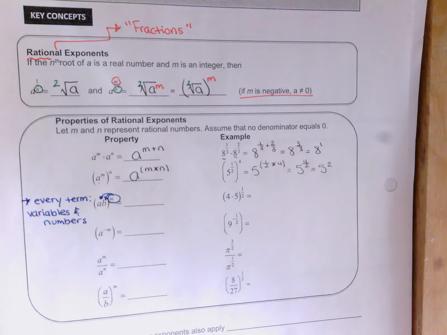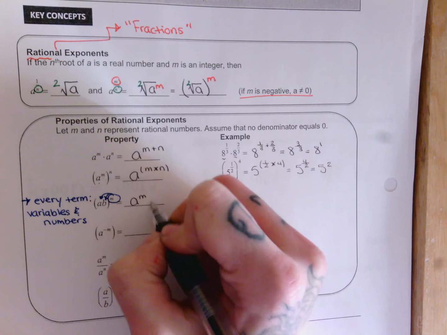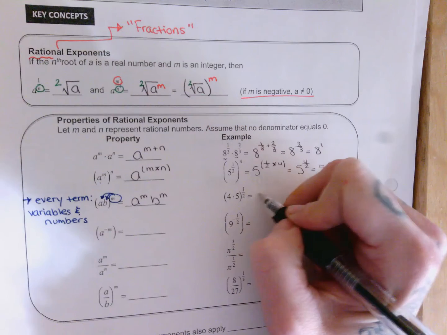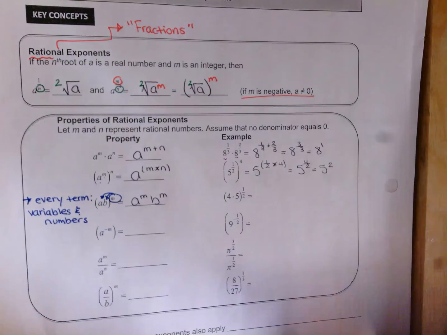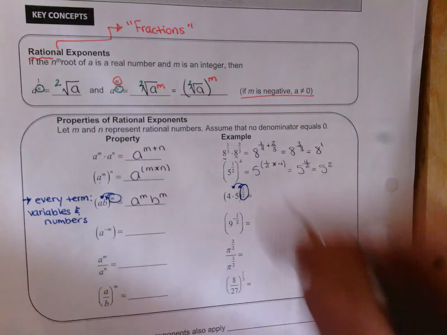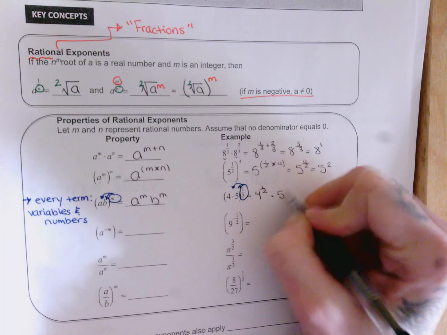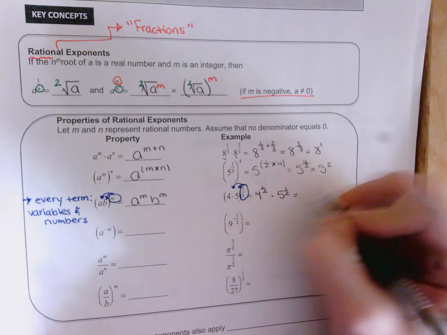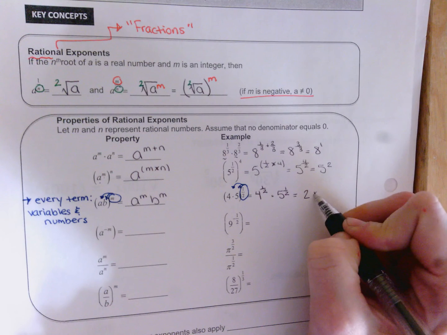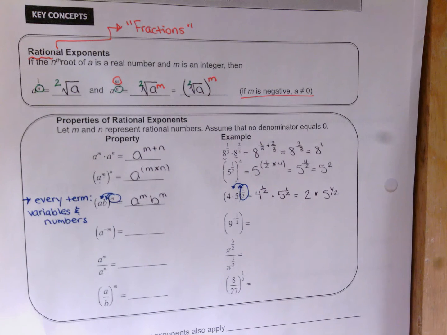So this would result in a to the power of m, b to the power of m, meaning this would be 1/2 to each of these, 4 to the 1/2 times 5 to the 1/2. This just means the square root of 4, that's just 2. And 5 is not a perfect square, so we would just leave that.